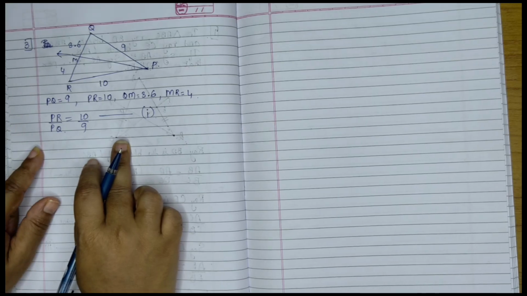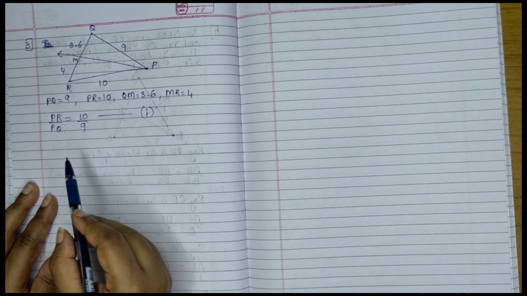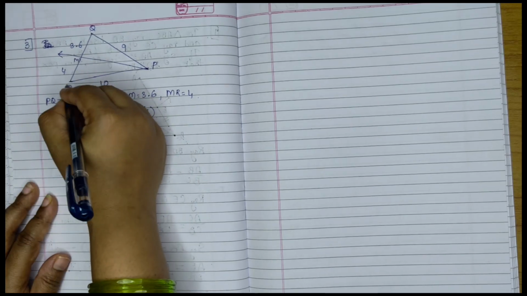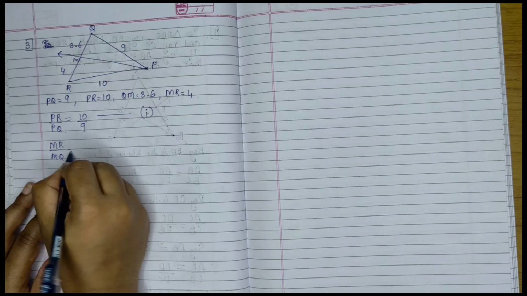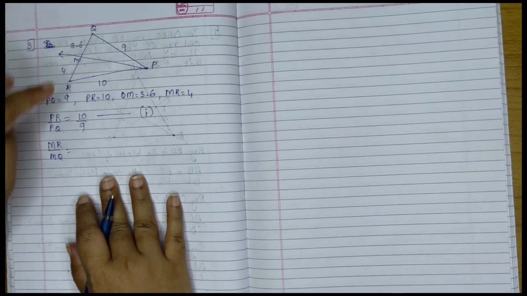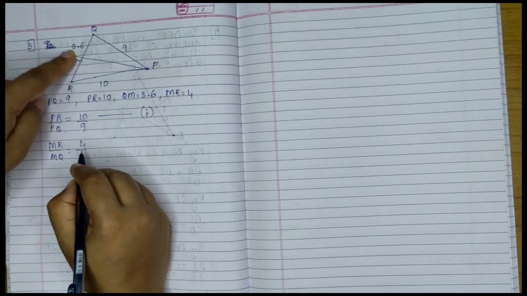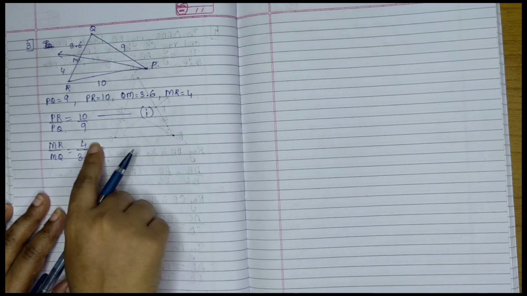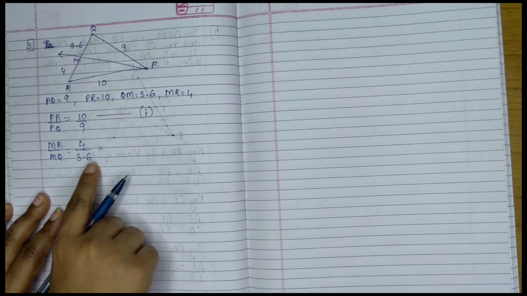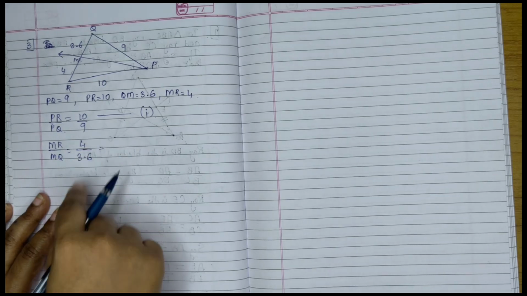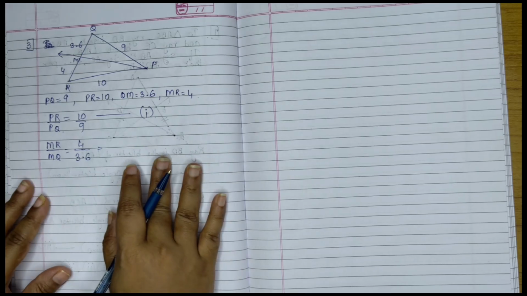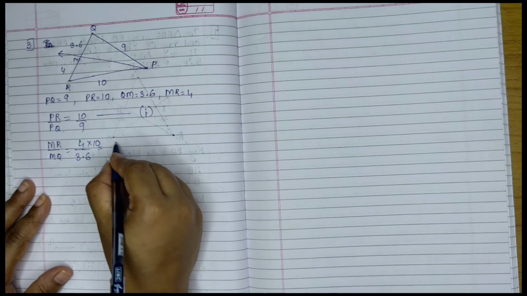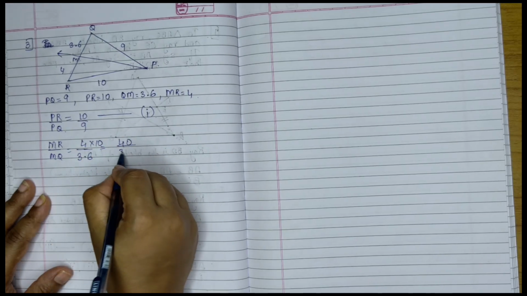Okay, the next one we will take is MR upon MQ. MR is 4 and MQ is 3.6 here. Now what I want to do is, I want to remove this point, so I will multiply on the opposite side, that is in the numerator I will multiply with 10. Here I will multiply this number with 10. In numerator 4 I will multiply with 10. So we get 4 tens are 40 and here we get 36.